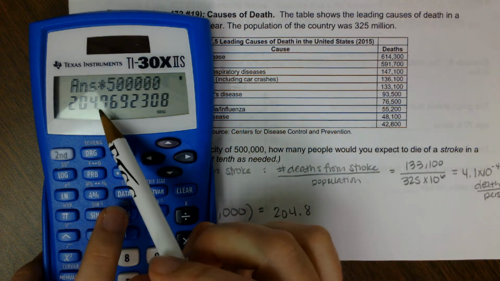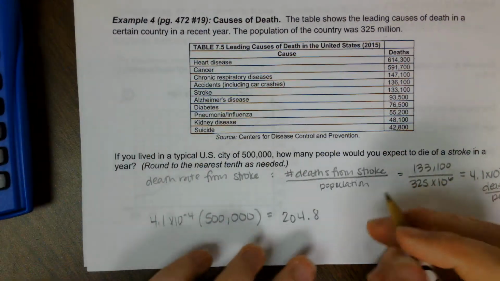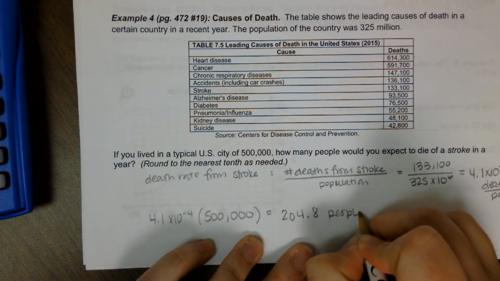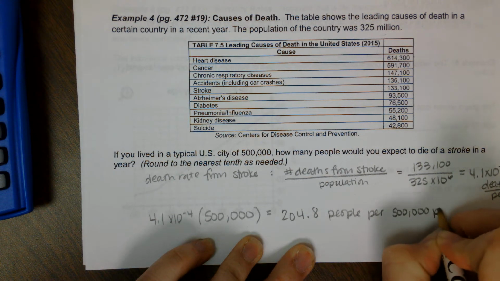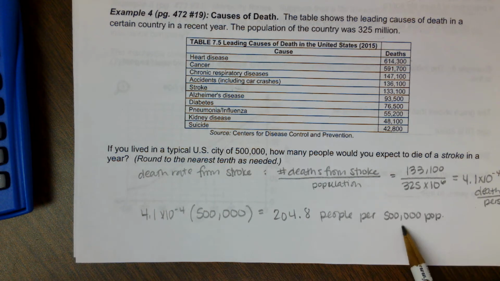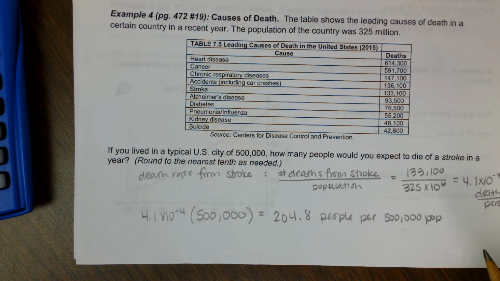So out of 500,000 people, we'd expect almost 205 people to die of stroke.